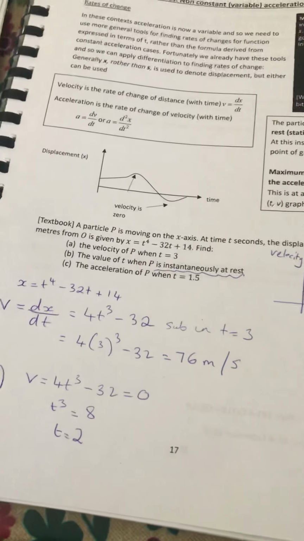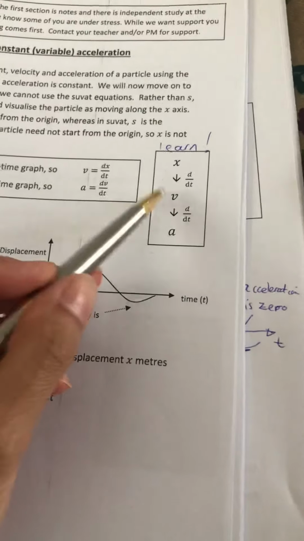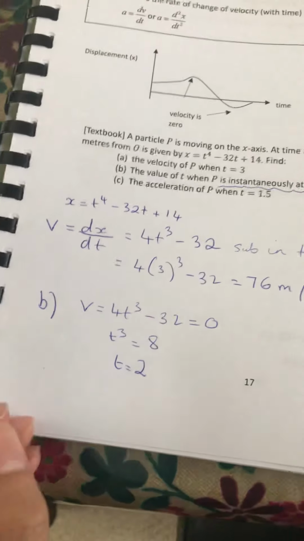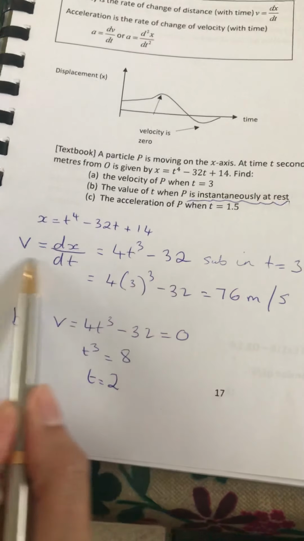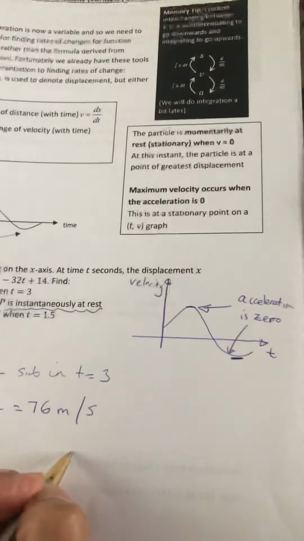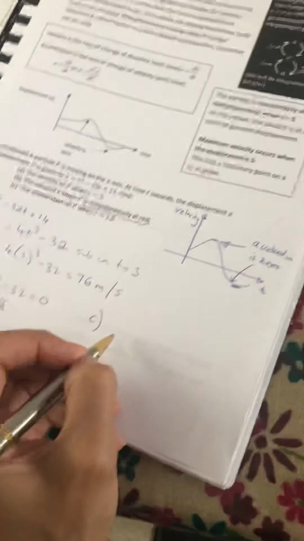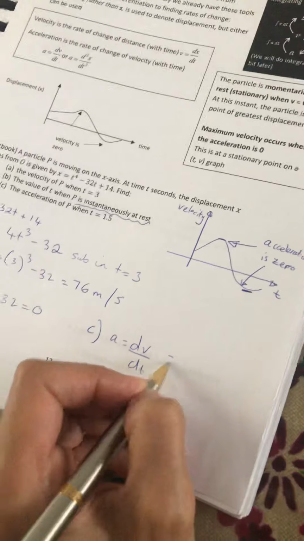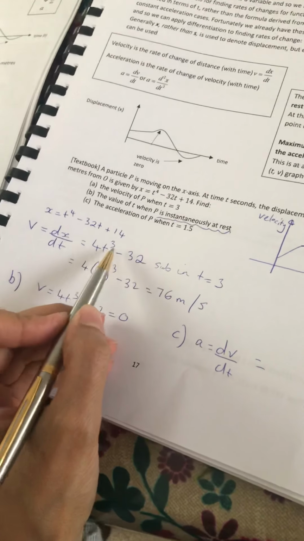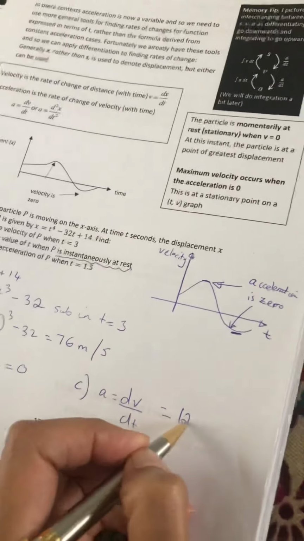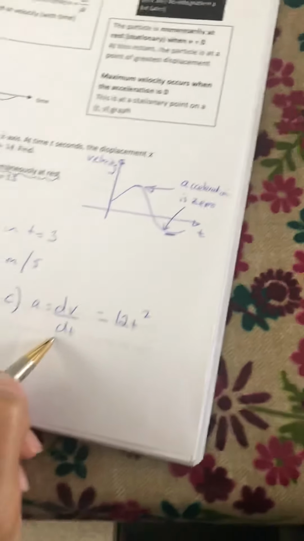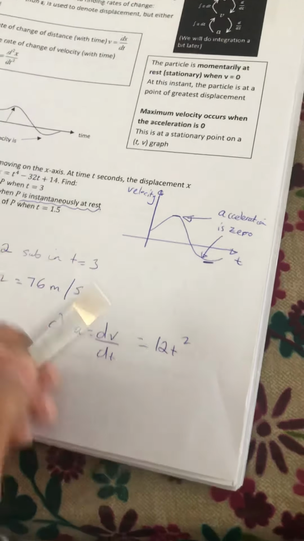So if you remember, acceleration, okay, there it is, acceleration is velocity differentiated. So what I'm going to do is, there's my velocity, I'm going to differentiate that to get acceleration, and I'm just going to write it here. So acceleration is dv by dt. So if I differentiate that with respect to t, I will get 12t squared. I think that's it.